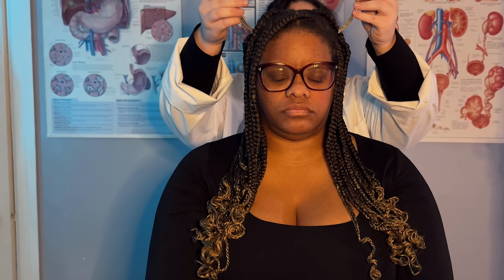So if one side appears to be abnormally aligned, then we could be looking at just a need for a simple realignment, in which case I would send you to a chiropractor. Now, have you ever visited a chiropractor?